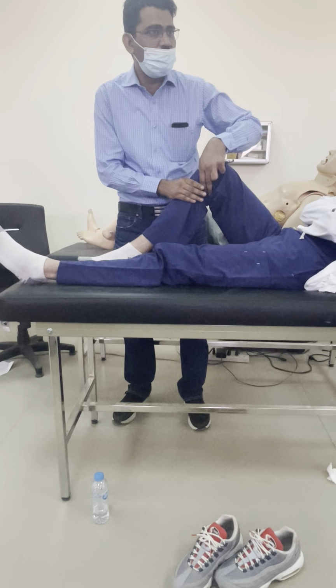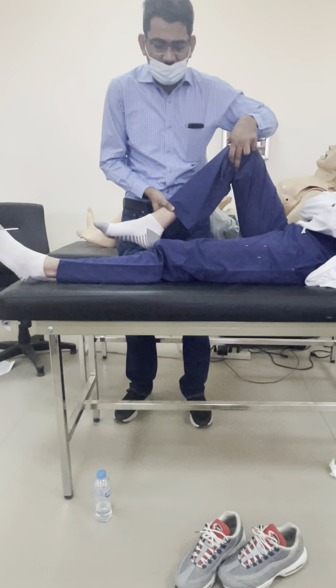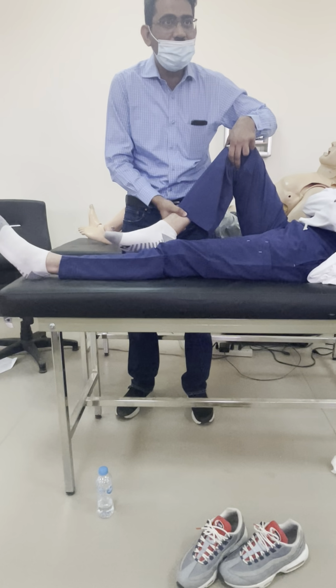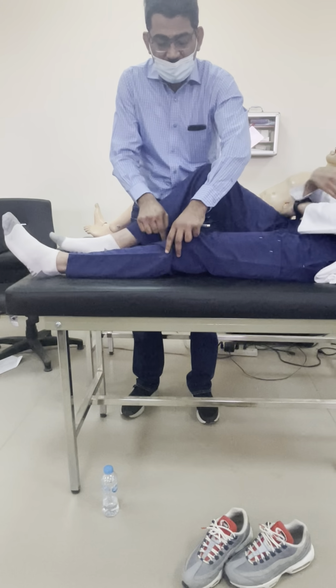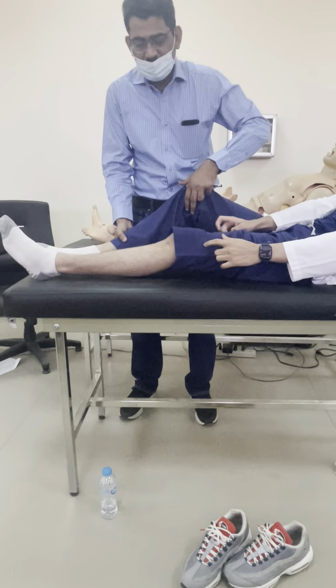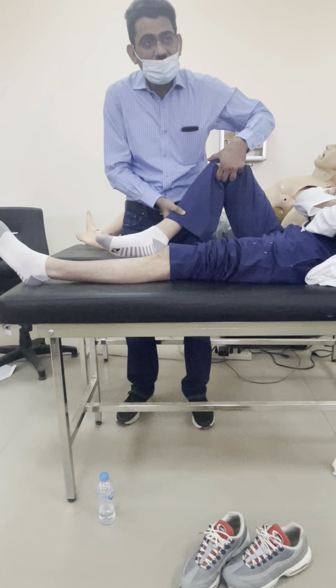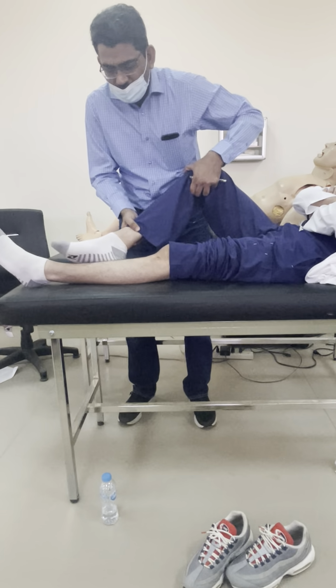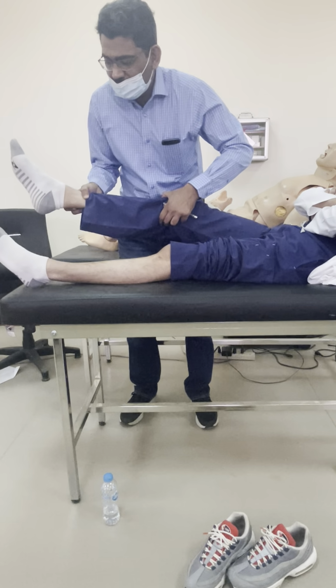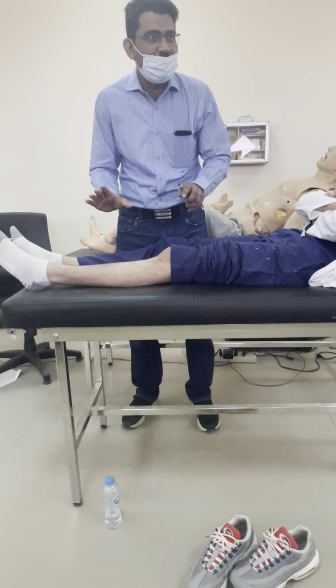One leg will be flexed. Place it on the shin, medial side of the knee. Ideally this area has to be exposed. So place it like this, then go like this and put it like this. So first explain to the patient what you want.